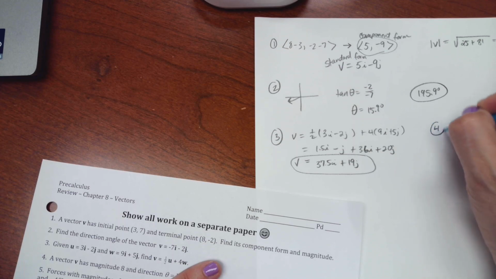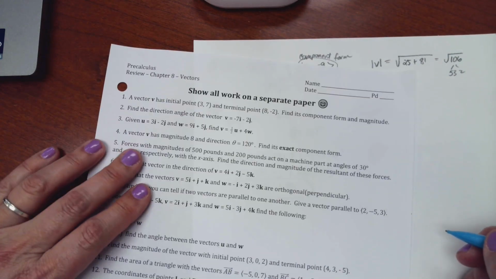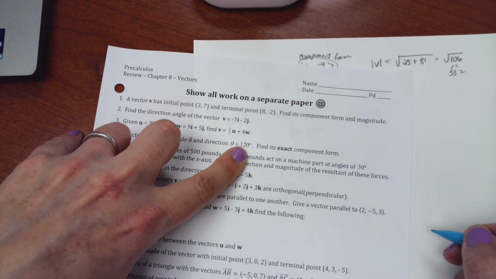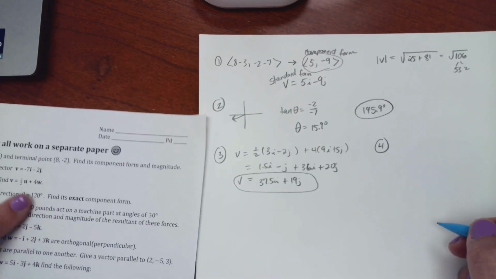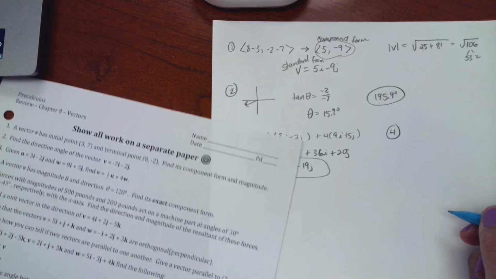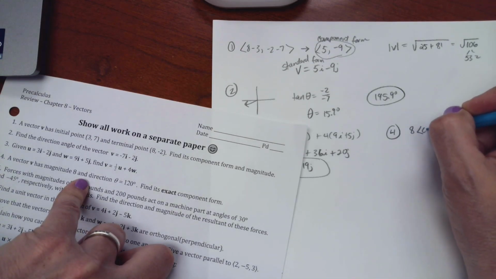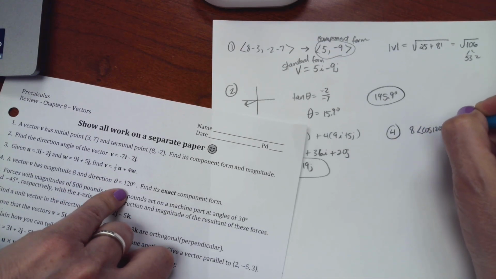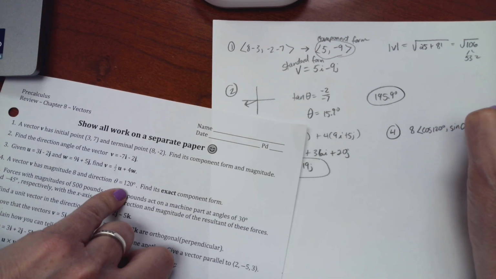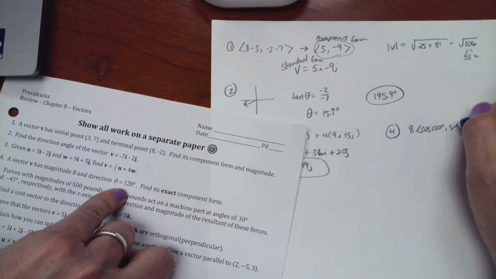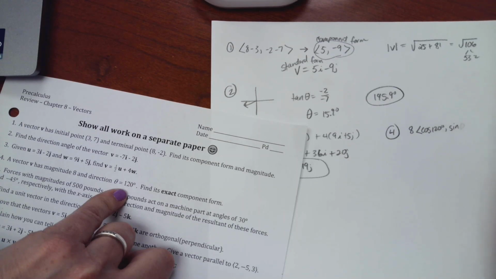All right, number 4. A vector has magnitude 8 and direction 120. Find the exact component form. So magnitude 8, so I take the magnitude and I multiply it by the cosine of the angle and the sine of the angle. Oops, sine of 120. So 120 degrees, that's double 60.